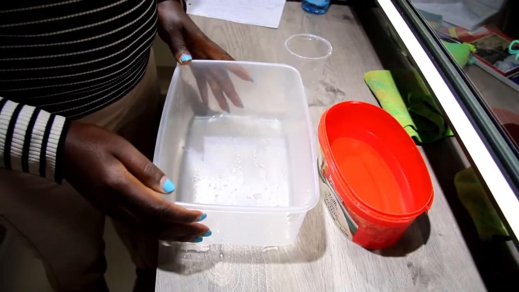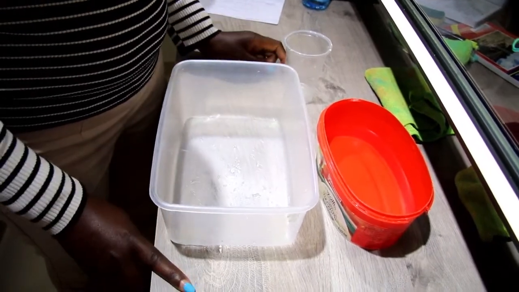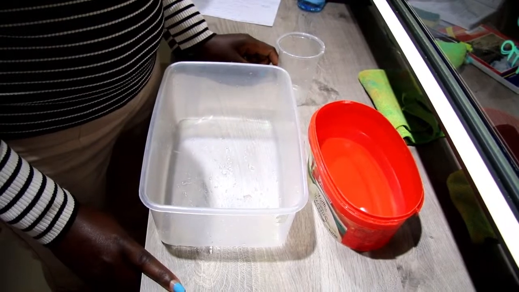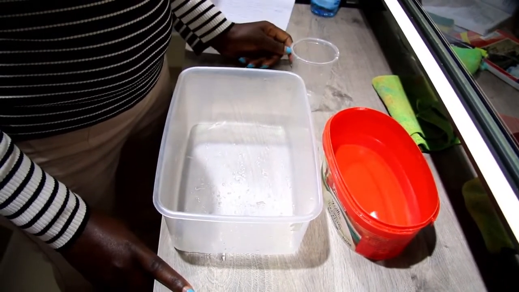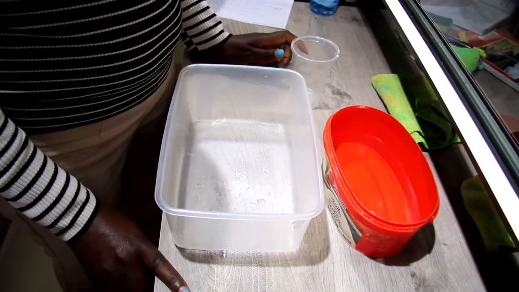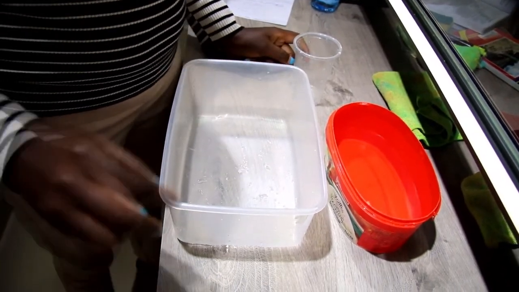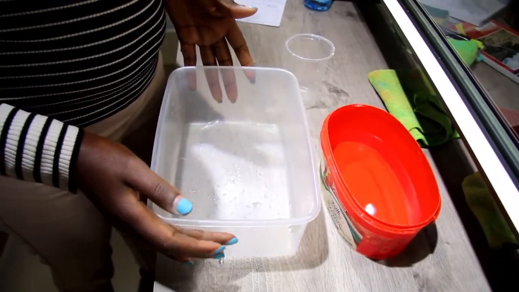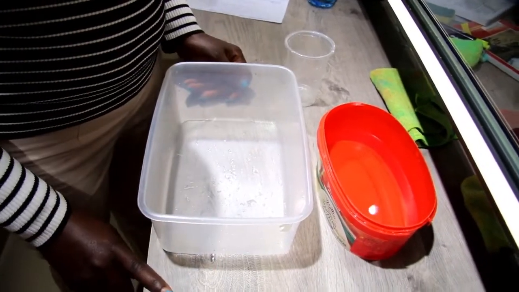We are going to do an experiment to demonstrate that atmospheric pressure acts in all directions. When other objects exert pressure on surfaces, the pressure acts in a downward direction. This basin is exerting pressure on the table, but in the downward direction.